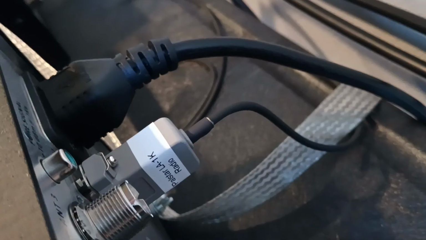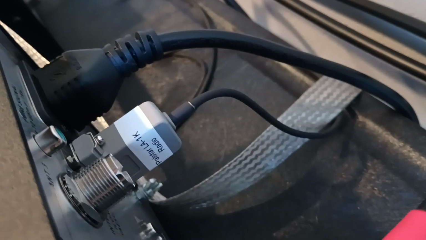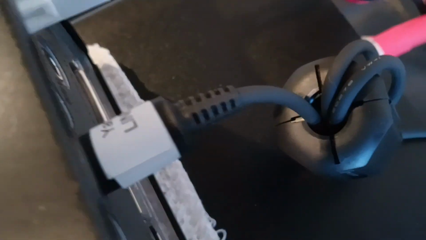There's the cable back there. Special custom cable running from my radio over here out of that linear jack.